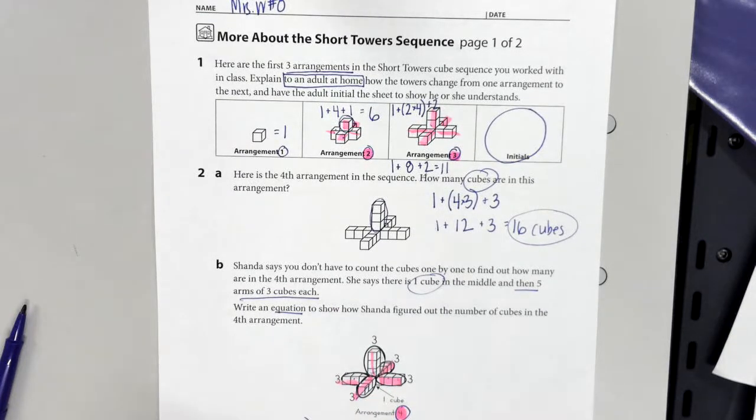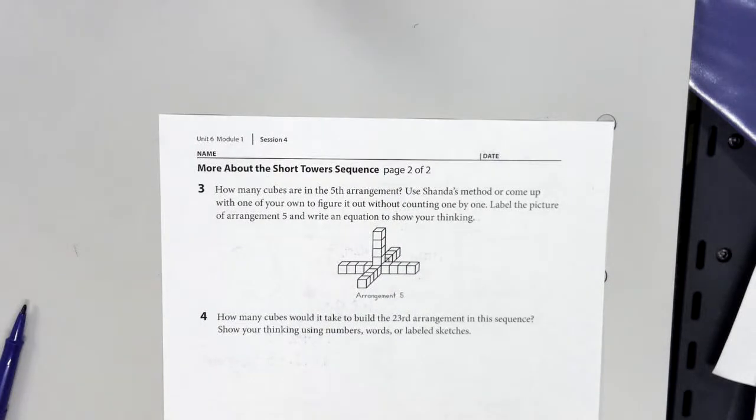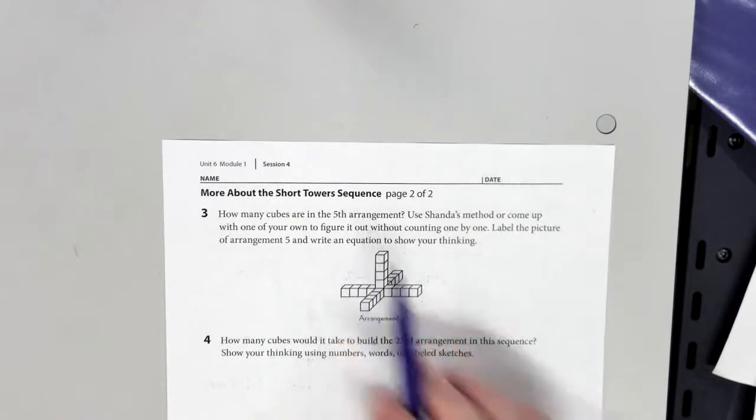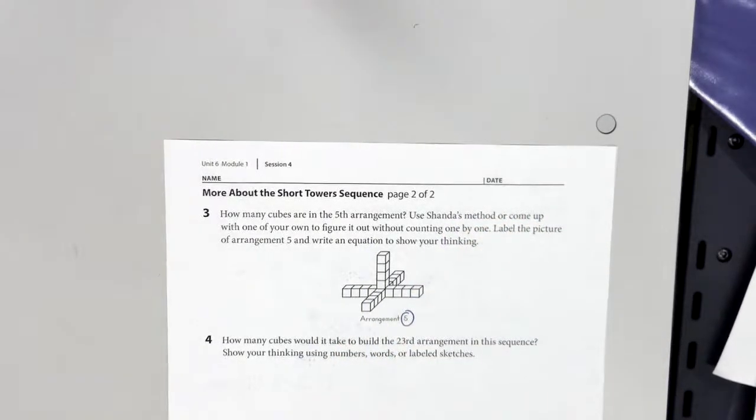All right, let's turn our paper to the back. We're going to use our knowledge of what we're noticing with the patterns to answer the next 2 questions. How many cubes are in the 5th arrangement? Use Shanda's method or come up with one of your own to figure it out without counting one by one.